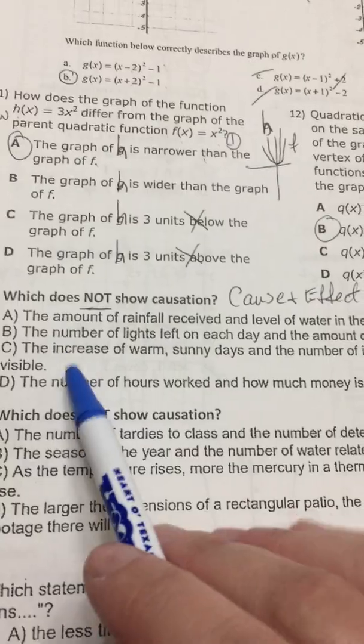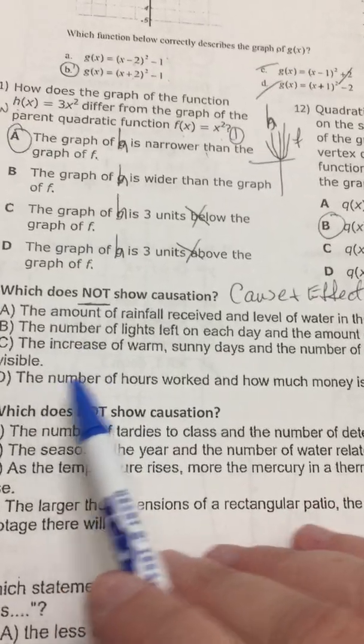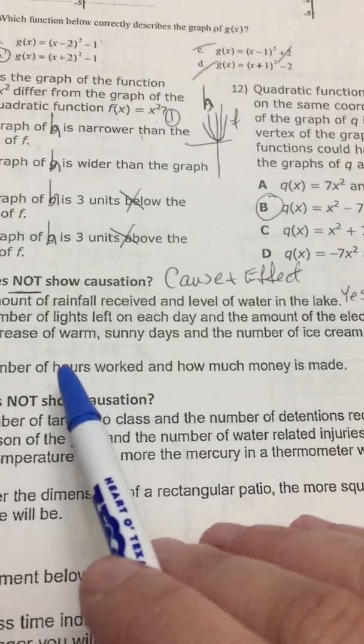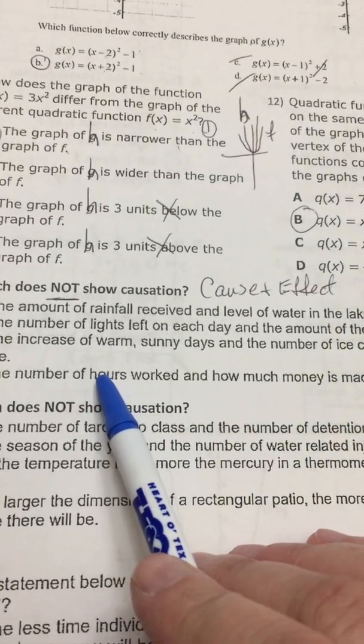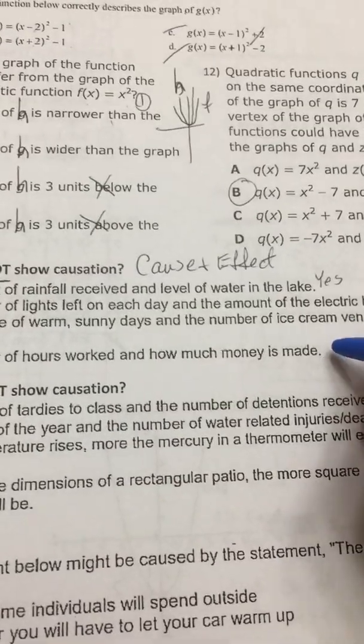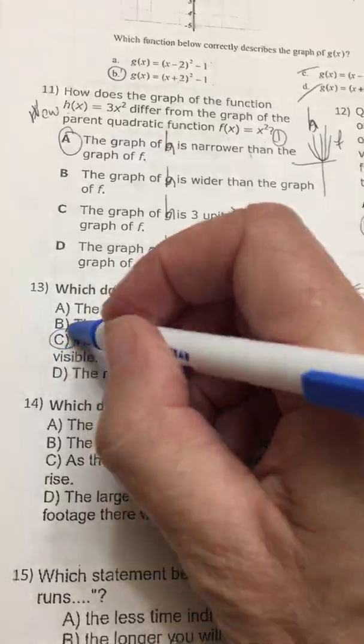Let's read the last one and see. I'm kind of thinking this one looks a little fishy. The number of hours you work and how much money you make. Well, if you're getting paid by the hour, that is a direct thing, right? The more hours I work, the more money I make. The less hours I work, the less money I make. So this is definitely a cause and effect. So which one was not the cause and effect? C.